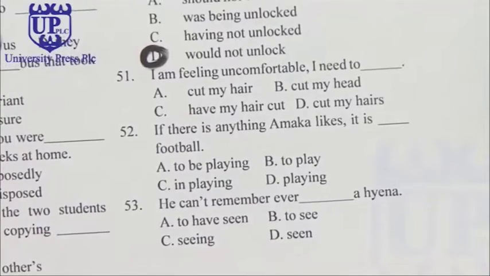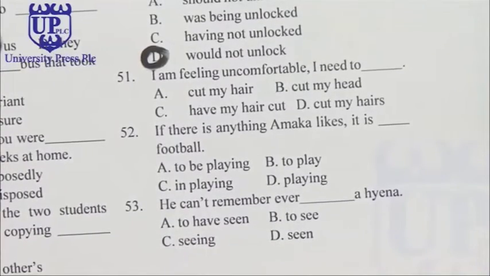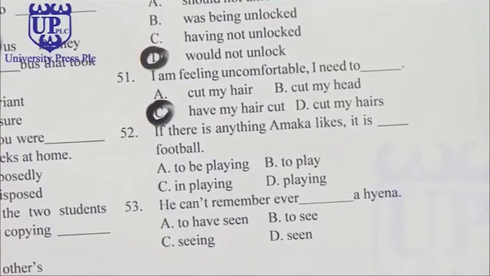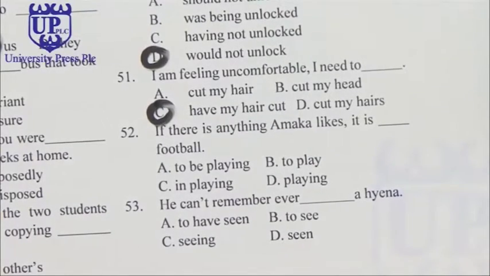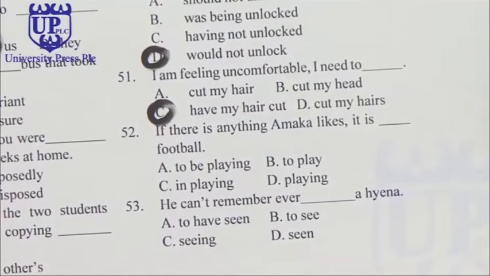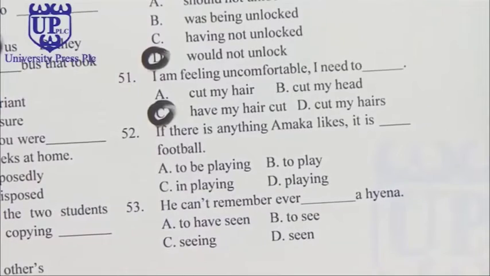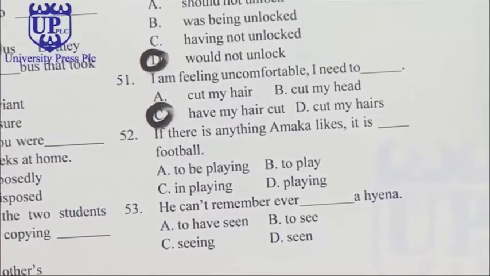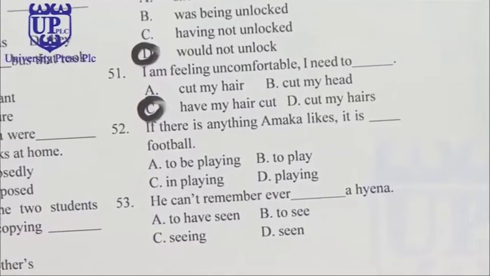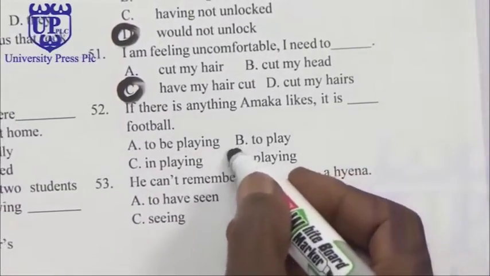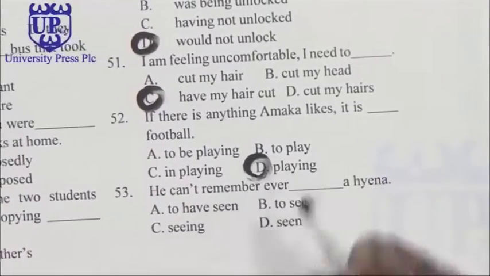51. I'm feeling uncomfortable. I need to dash to do what? It is C, to have my hair cut. You usually have your hair cut. You don't cut your hair. You have your hair cut. That is the expression. Have your hair cut, not "I want to cut my hair." I want to have my hair cut. Remember? 52. If there's anything Amaka likes, it is dash football. It is what? Playing football. He likes playing football.